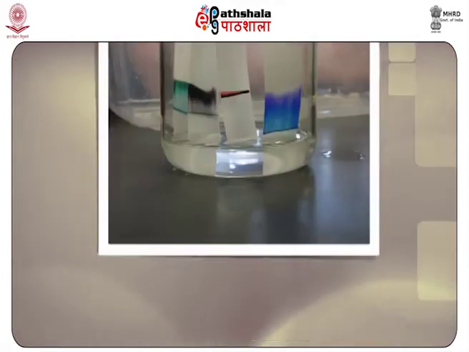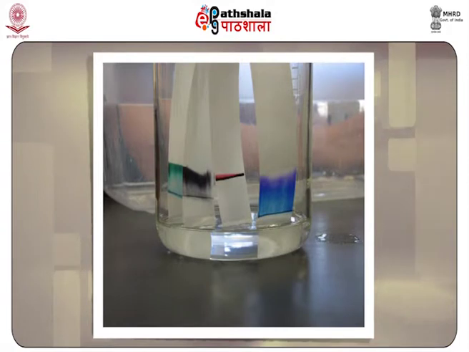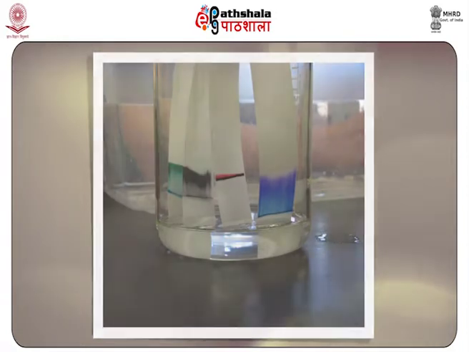The different components of the sample get separated based on their relative affinity towards the stationary phase versus their relative solubility in the mobile phase.